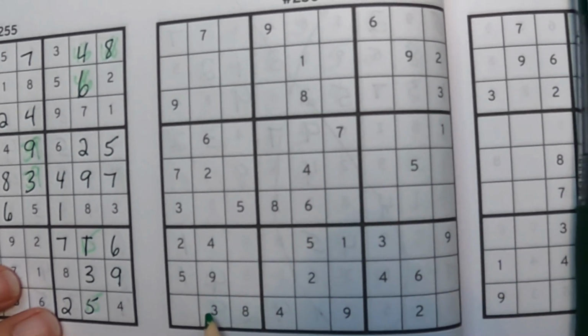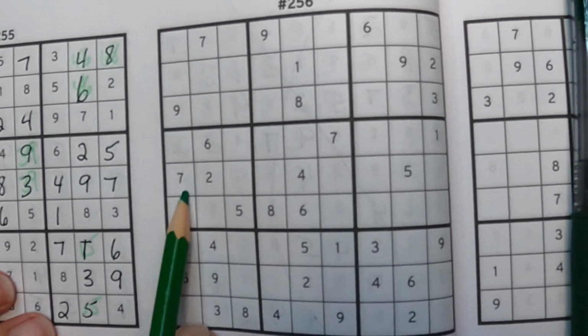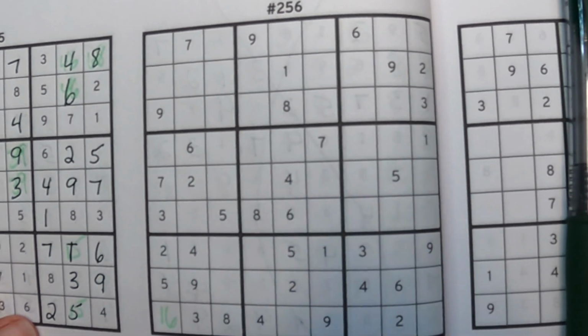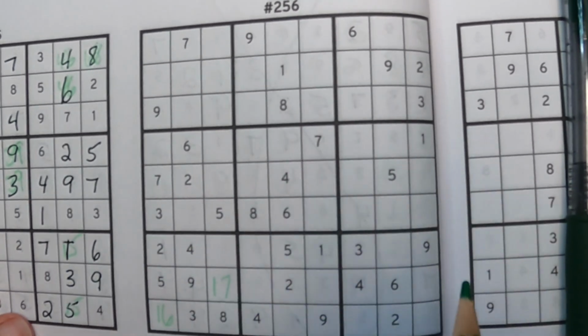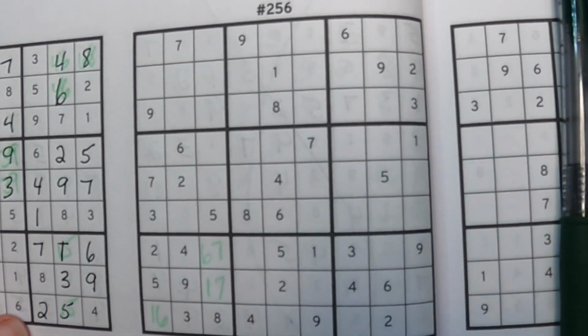Let's start with the square here. Looks like we're missing 1, 6, and 7. We've got a 7 here, so 1, 6. A 6 here, so 1, 7. And a 1 here, so 6, 7.